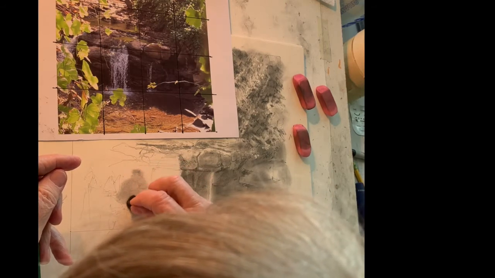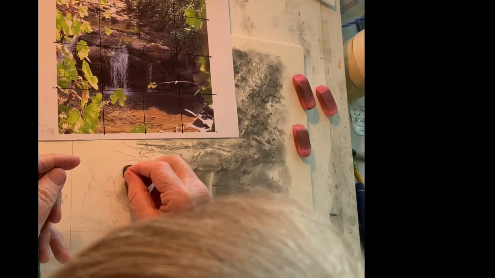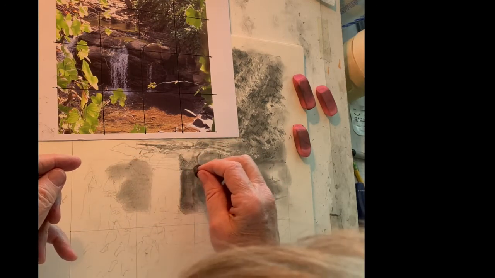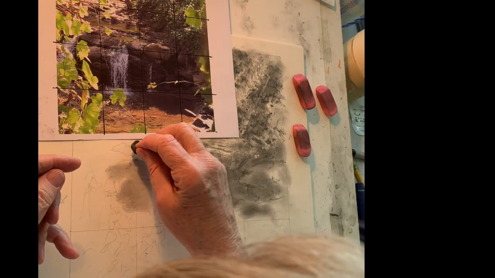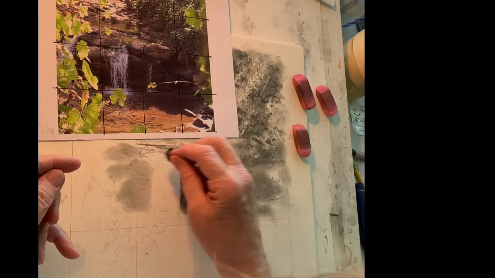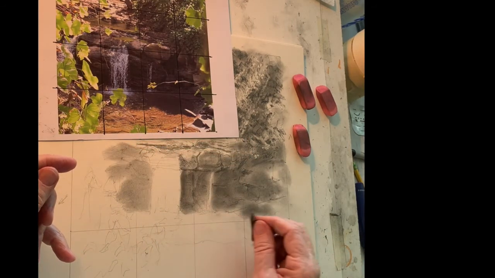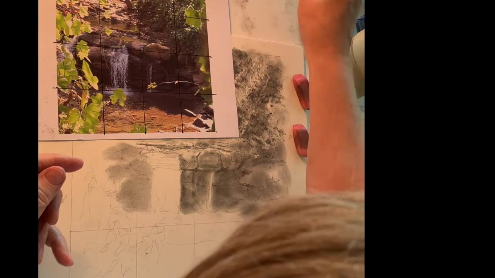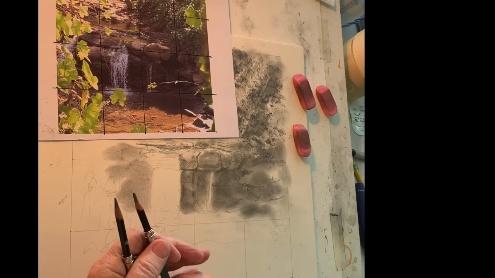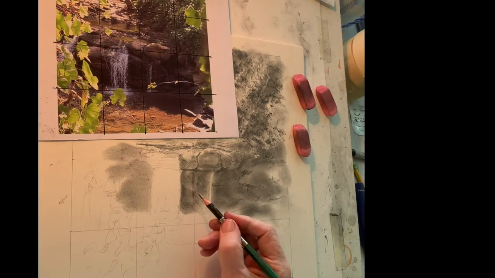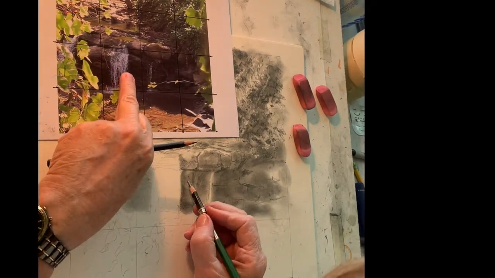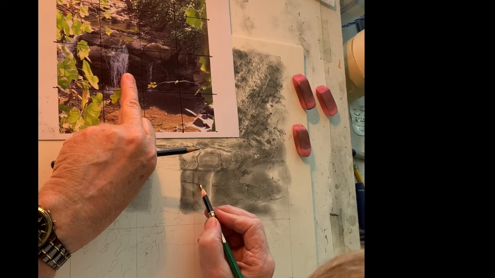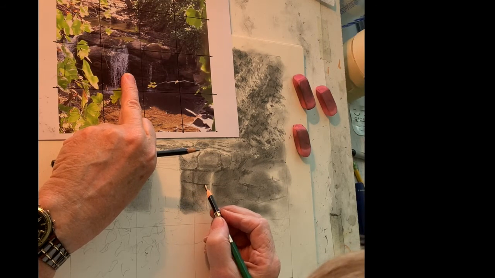Get some of that graphite over here, give some value to these rocks over here. It helps to define where this little waterfall is. Let's get our rock formations kind of defined in here.